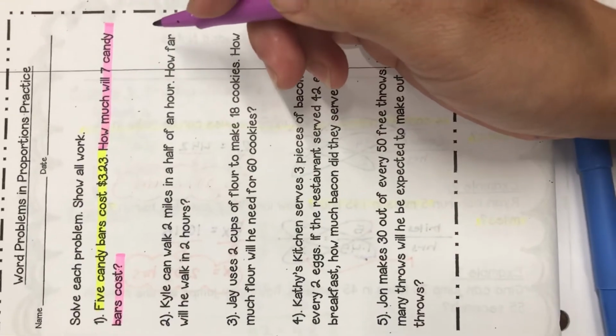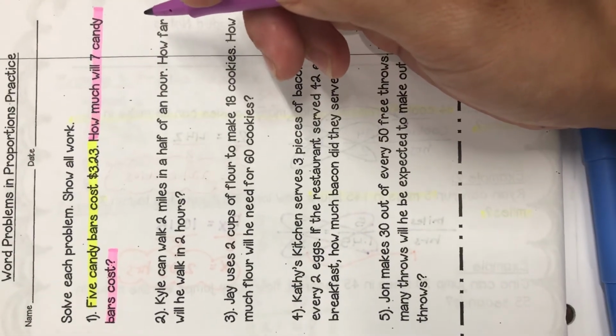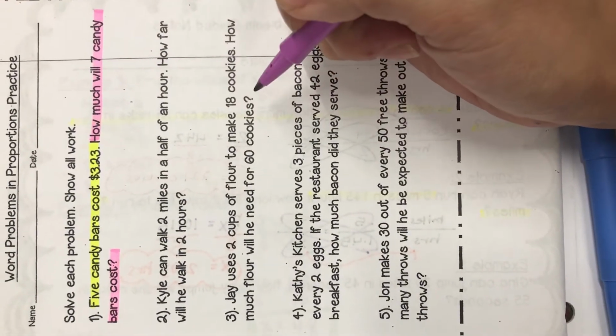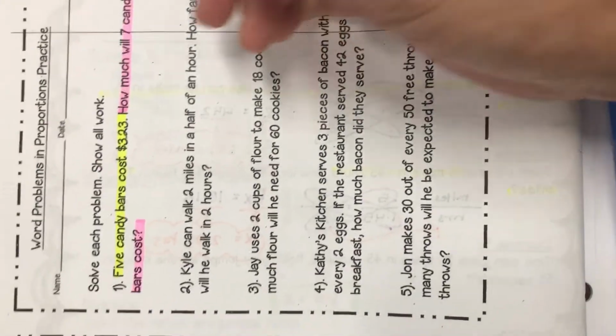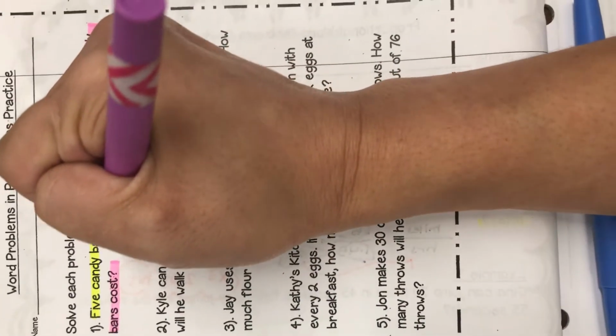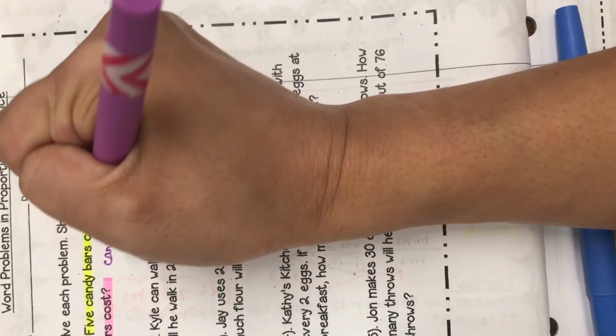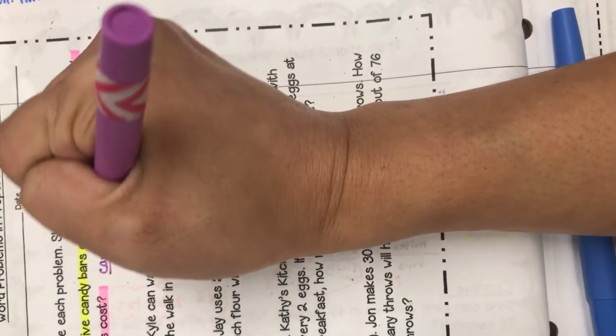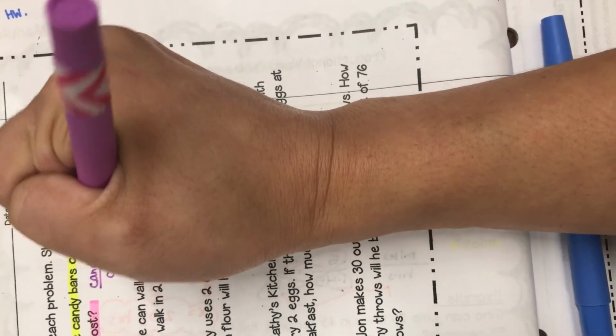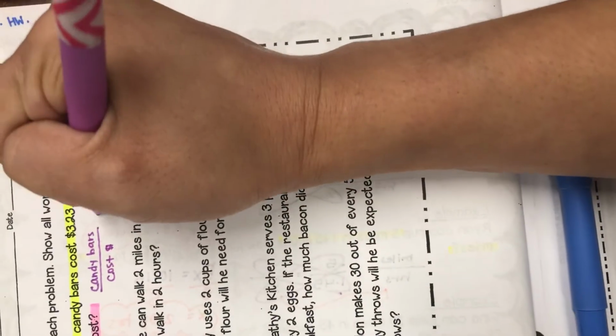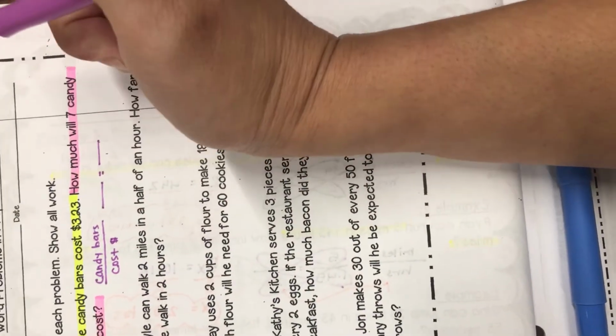Okay. All right, last one. There are some word problems. Number 1, 5 candy bars cost $3.23. How much will 7 candy bars cost? First thing you want to do is you want to write the units. First unit is the candy bars, and then the second unit is the cost, or dollars, and then you want to set up your proportion.